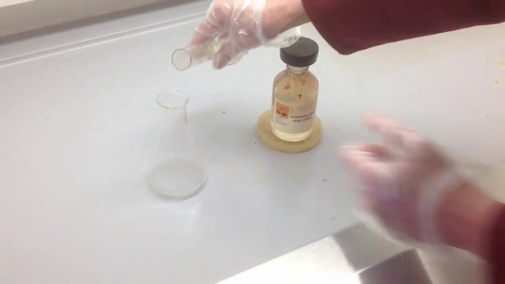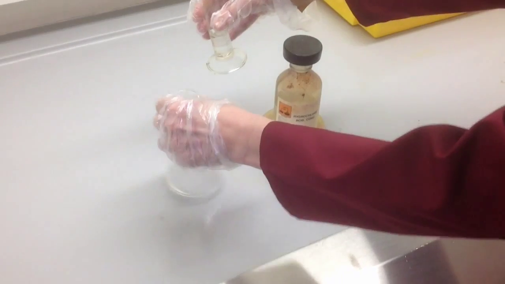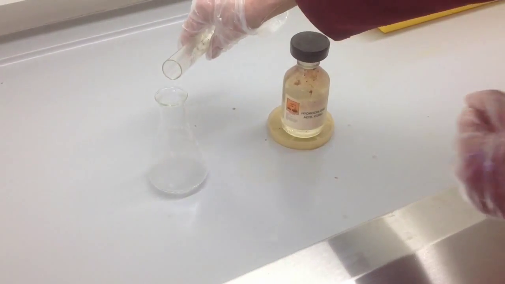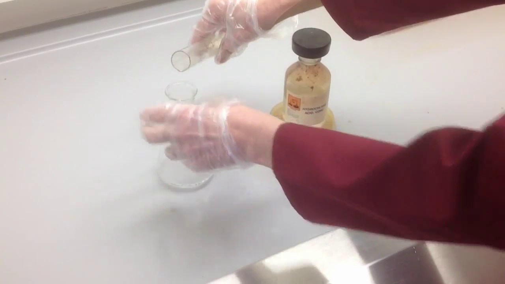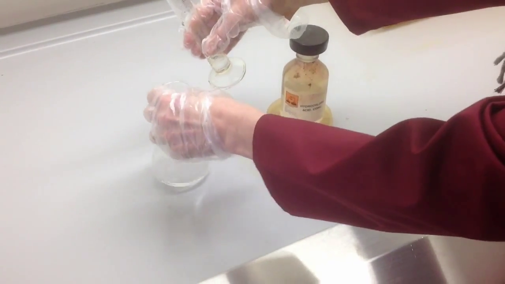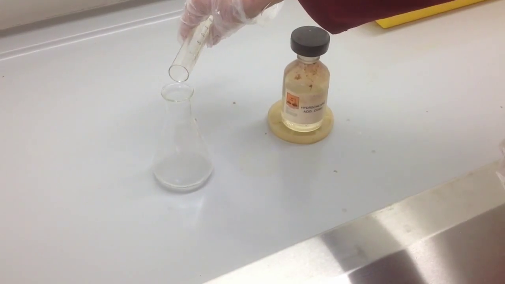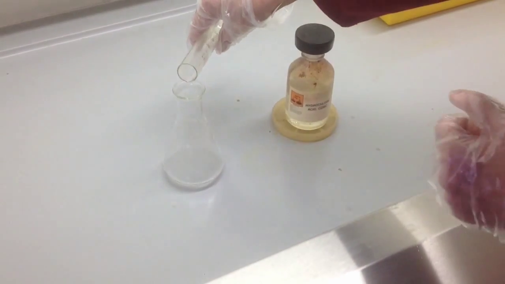So just keep adding portion after portion, swirling between each one. You don't need to be too conservative, so don't add one drop at a time, it'll take forever, but just small portions, swirling to make sure there's no vigorous reaction ensuing before adding the next one. Just keep doing that until all of the hydrochloric acid has been added.